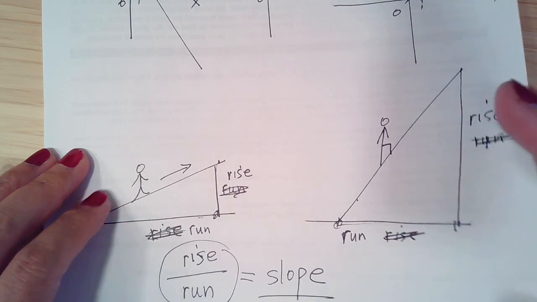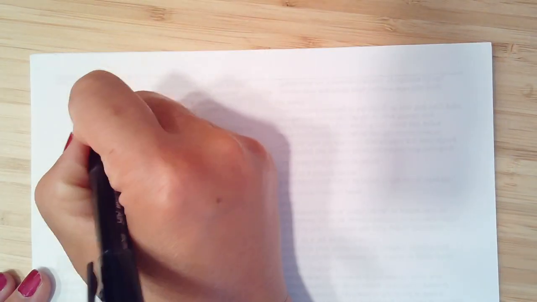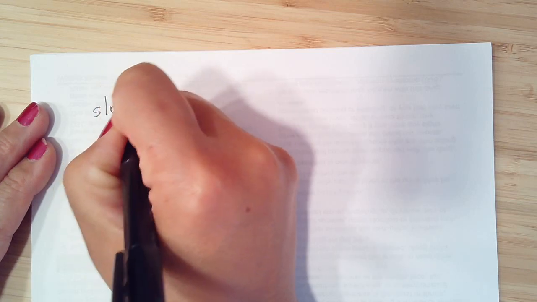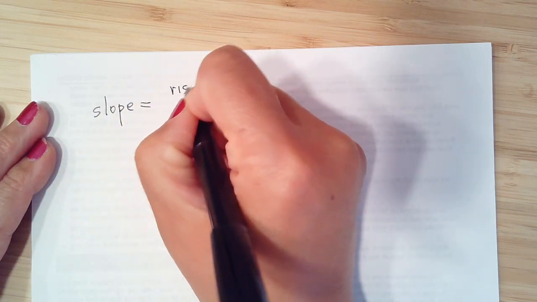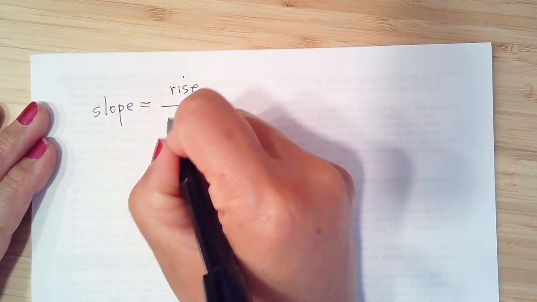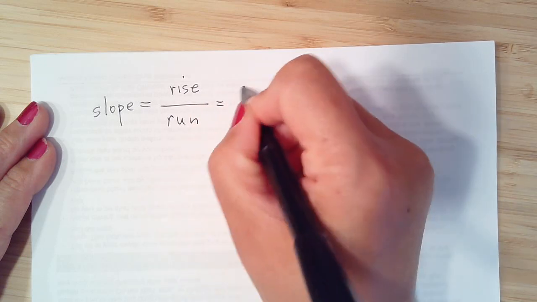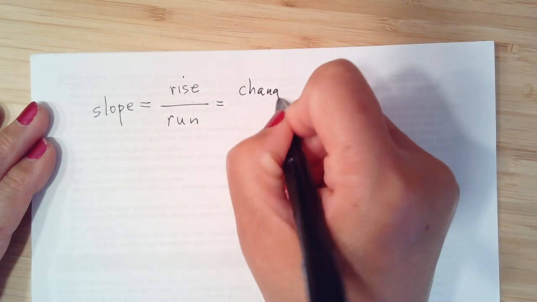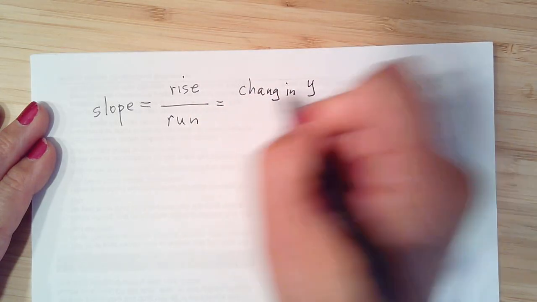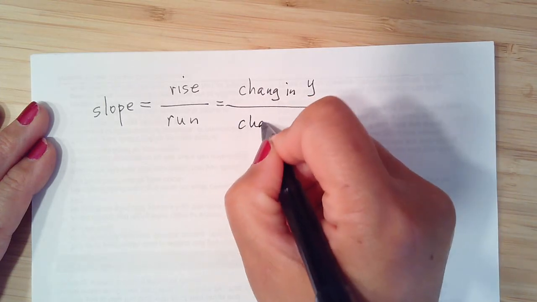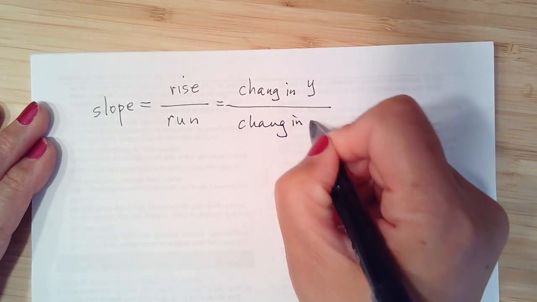It's the slope. The definition of slope is rise over run, in other words, change in y over change in x.